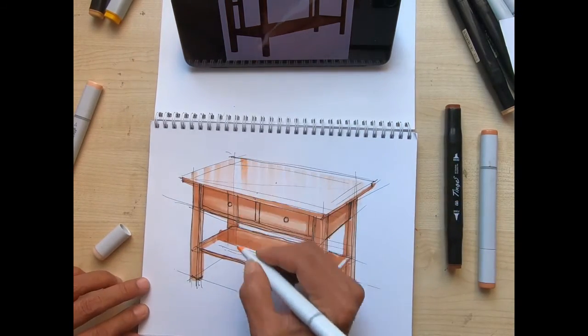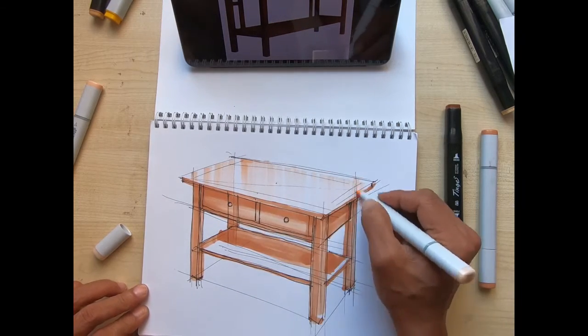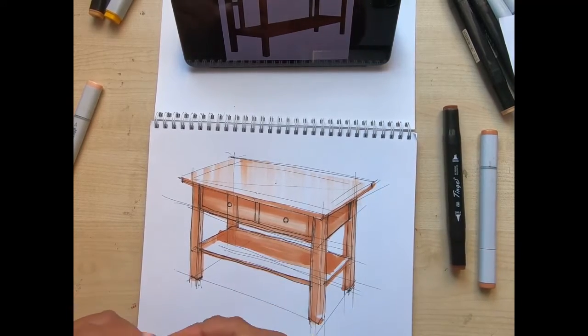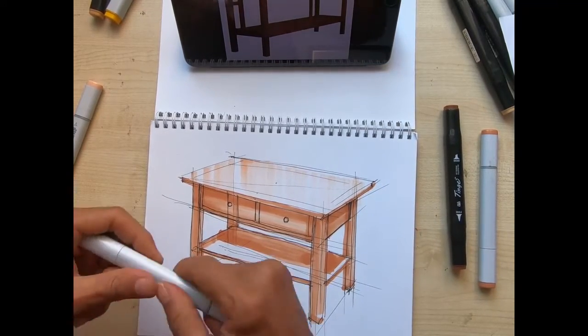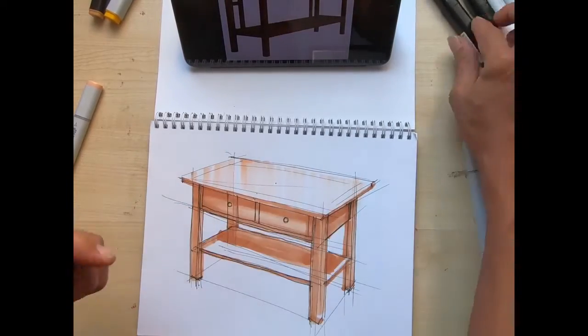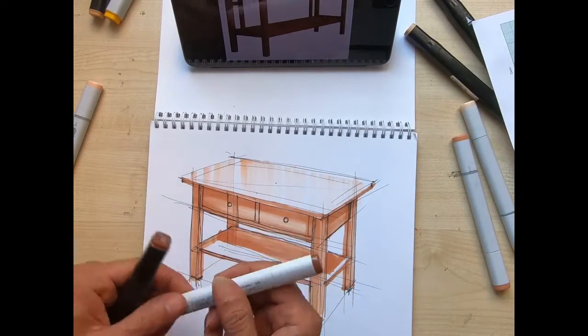So we just darken this simply, some part here. Sometimes we can also put more shade by using a darker tone.